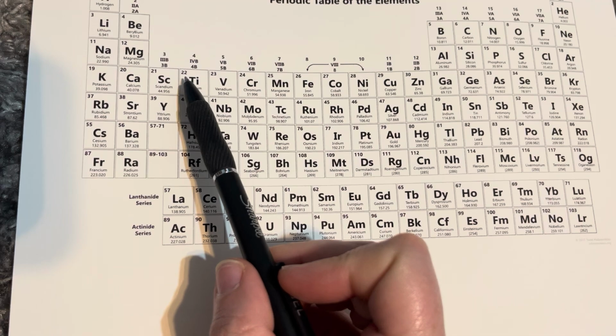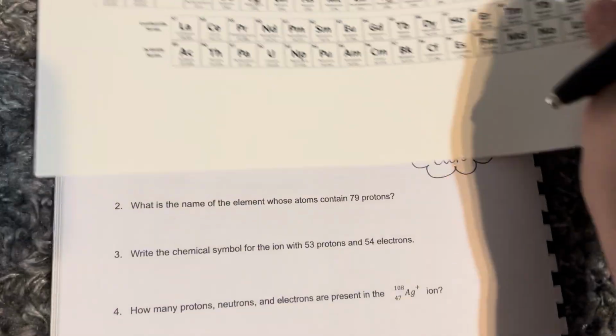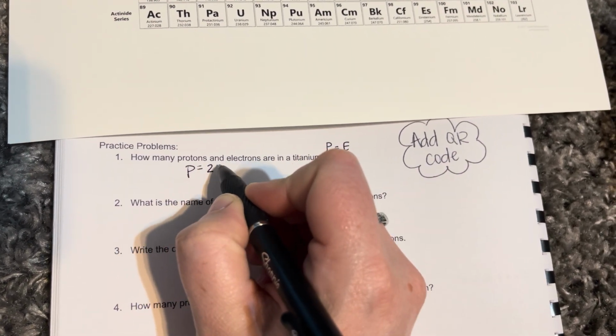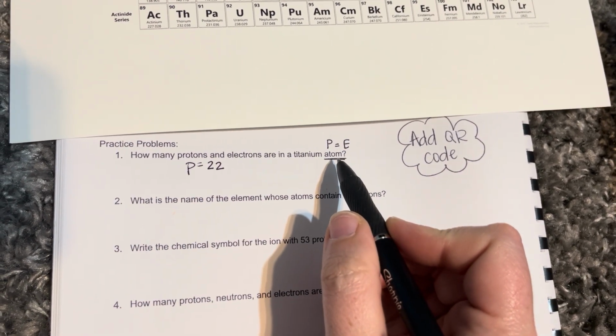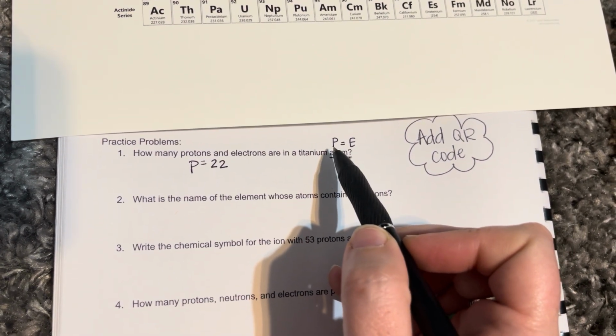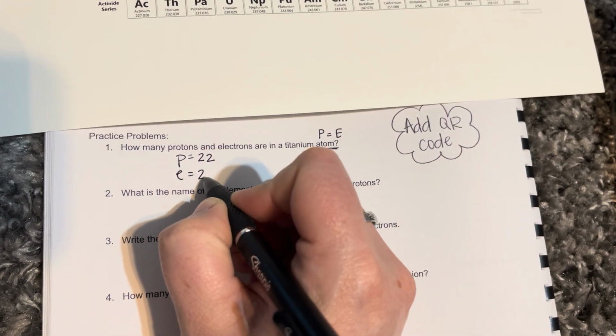It's number 22. That's the atomic number, which means that 22 is also the number of protons. So protons, 22, and because this is an atom, meaning that it's neutral, the protons, the positive charges, and the electrons, the negative charges, must also be equal.